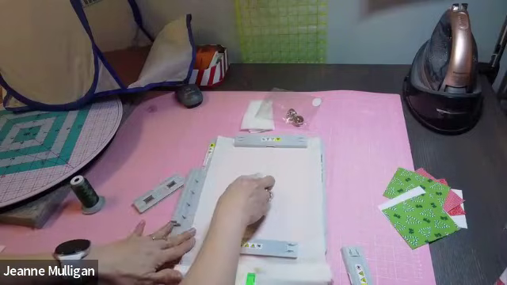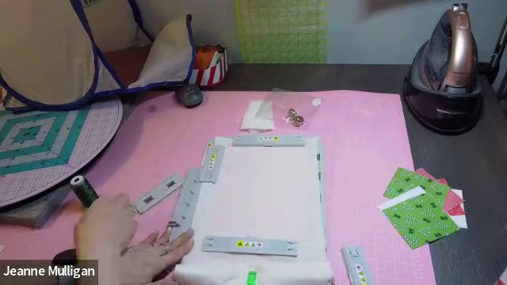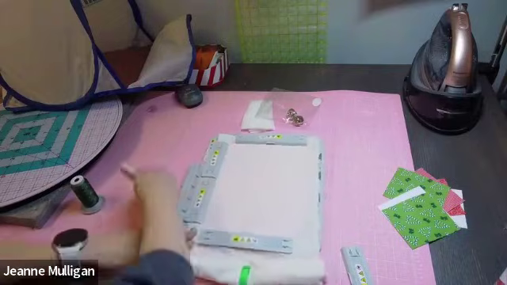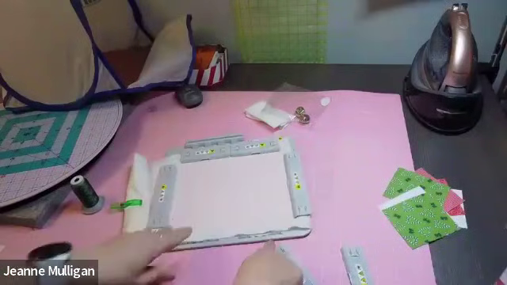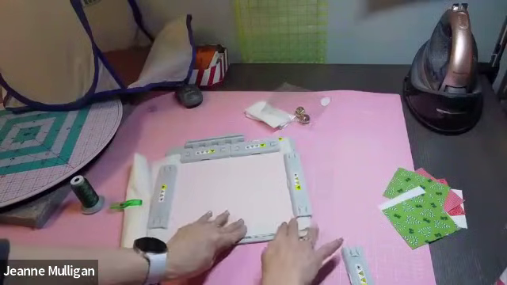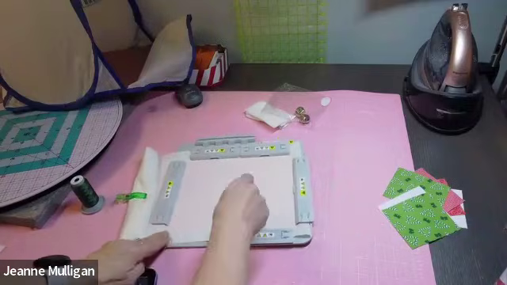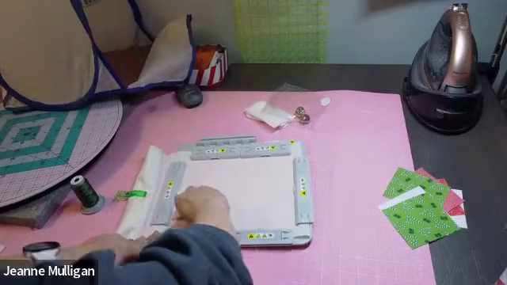I'm not looking at comments, so if you have a comment, just give me a minute. Let me just move over here. And this is enough. With stabilizer, you want that stabilizer to be over the edge, but this here is plenty. That's another reason I love these hoops.